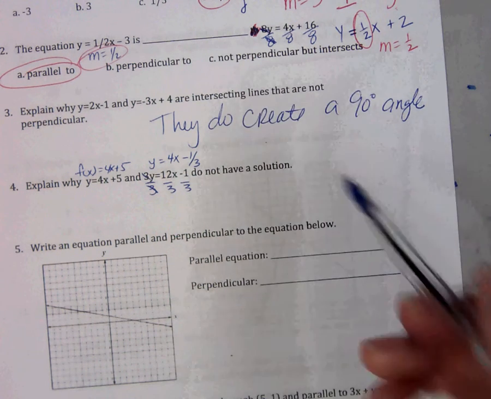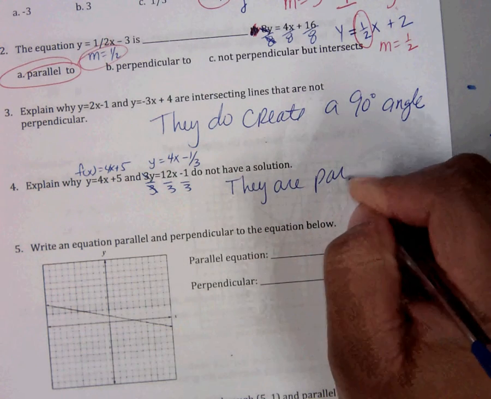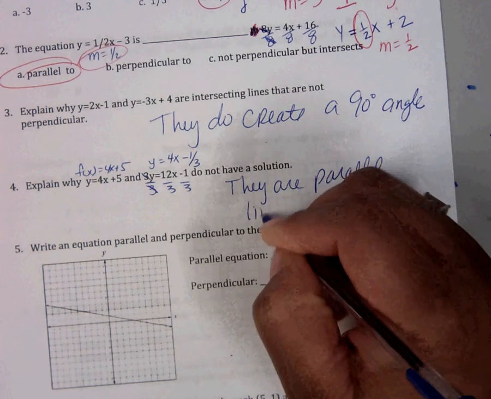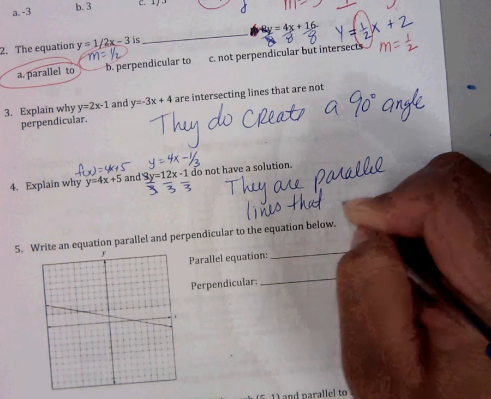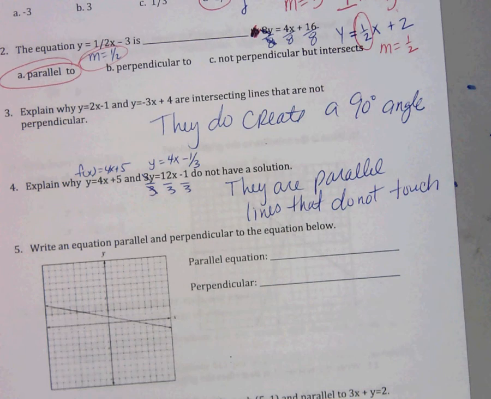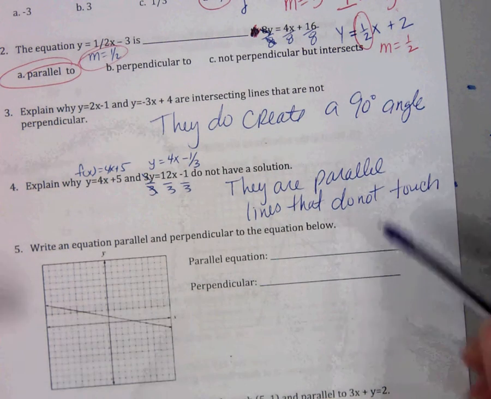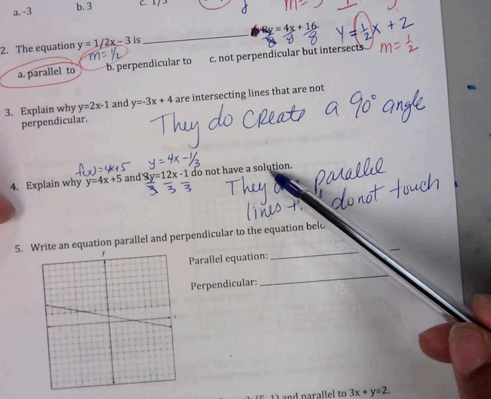So, they are parallel lines that do not touch. You remember, they have to meet up, and they don't meet up. So that is why they do not have a solution.